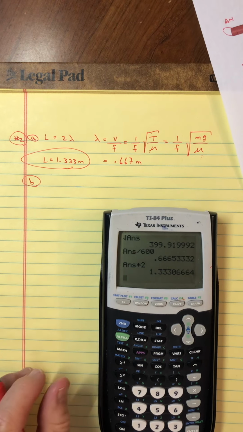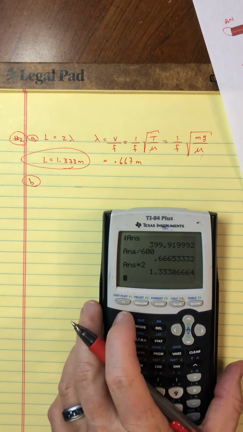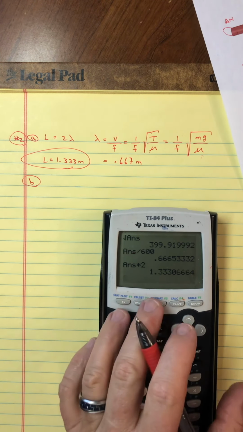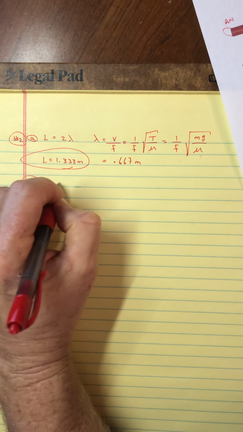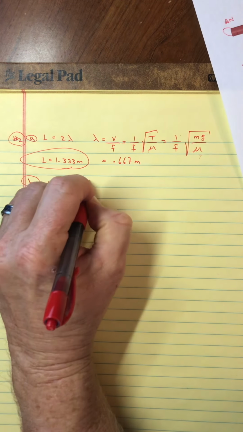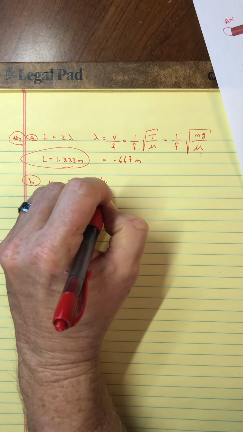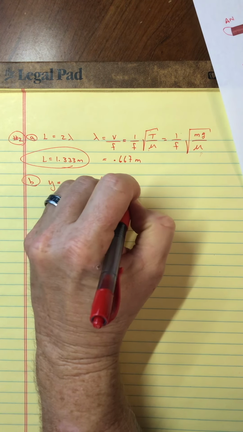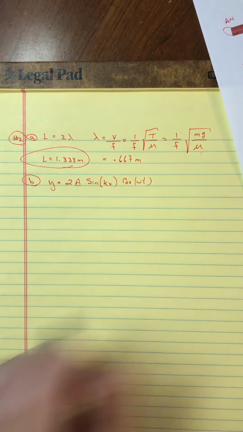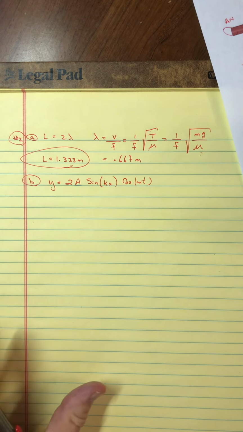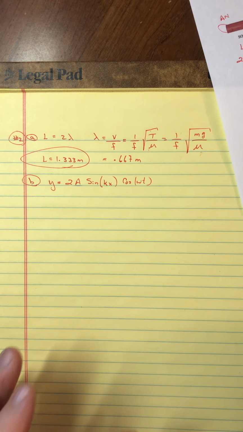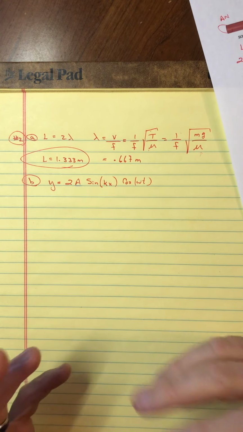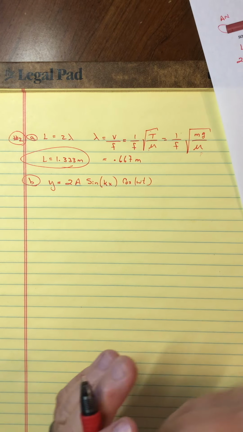Okay, so B says write an equation for this. Now you could write 2 traveling waves and do the same kind of mathematics we did in class, but that's really not the intent. The intent is to kind of start with the result of the standing wave pattern. And that's what you're supposed to recognize. This was a lot like a homework problem. There was one where you're supposed to just recognize it was a standing wave and then use that equation that they already derived in the book here.